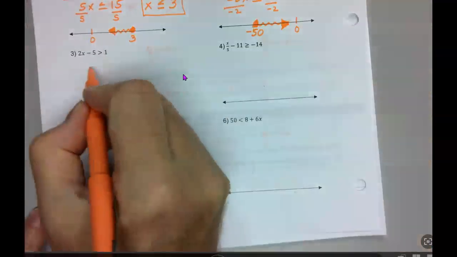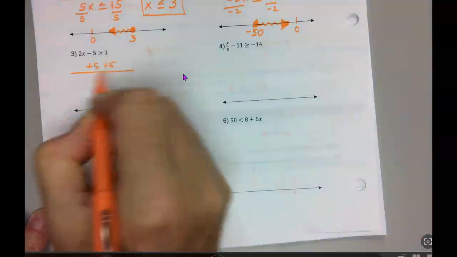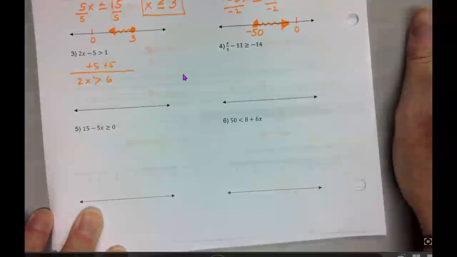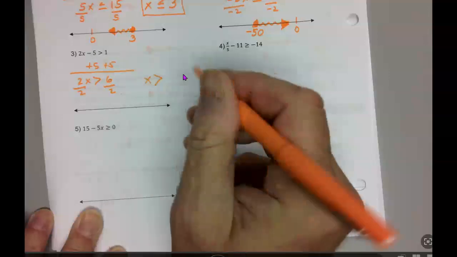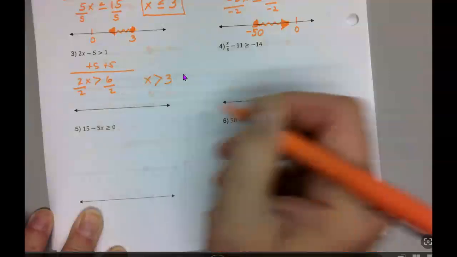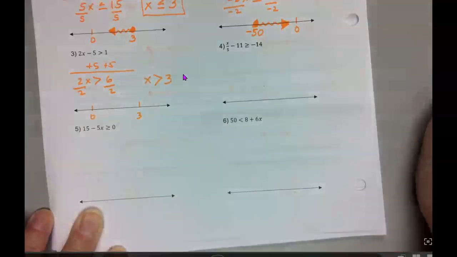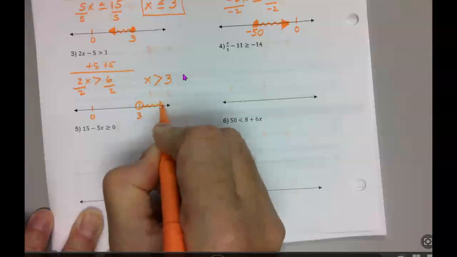Okay, number 3. What are we going to do to solve this one? Add 5. Then what are we going to do? Divide by 2. Do I reverse the inequality? No, because I did not divide by a what? Negative. So 0, 3. Open or close circle? Open. And which way is the arrow going to go? Which way is this one pointed? To the right. And there we go.